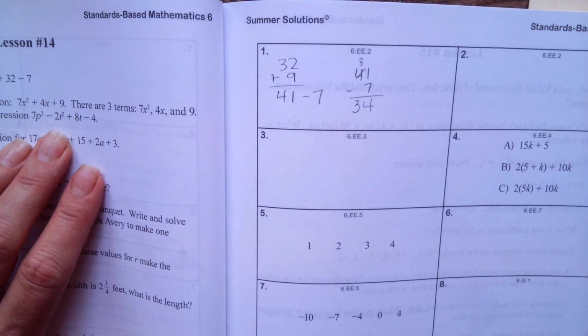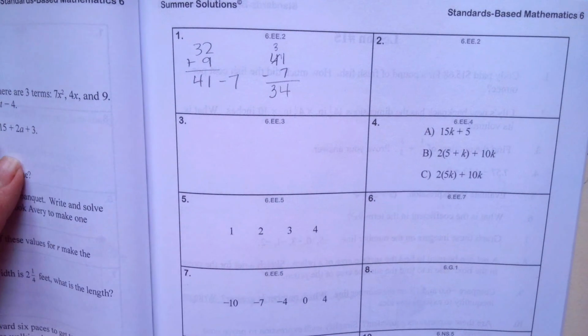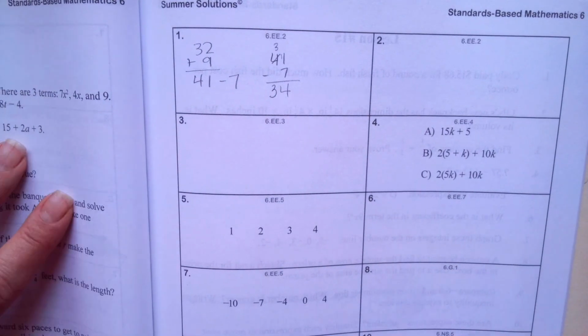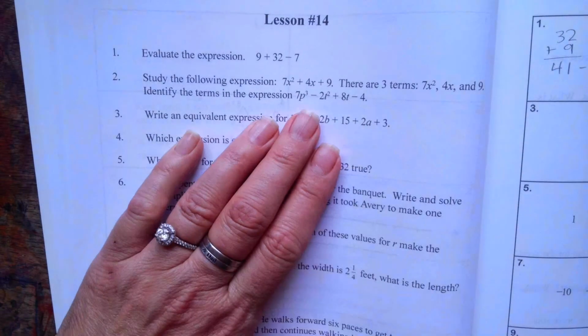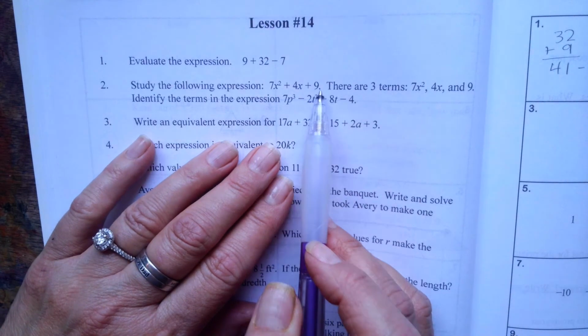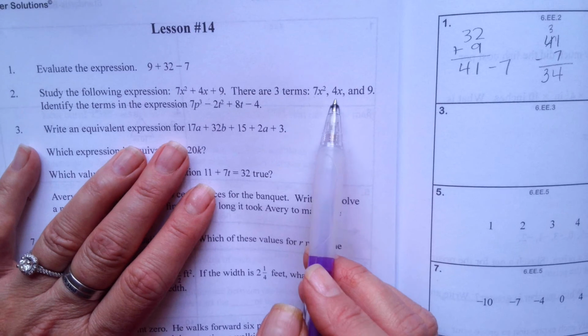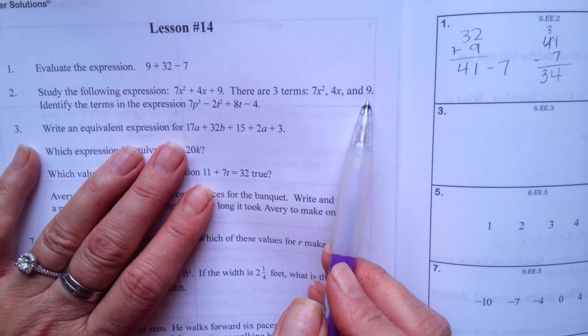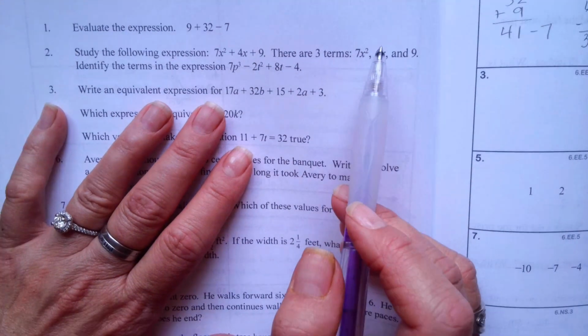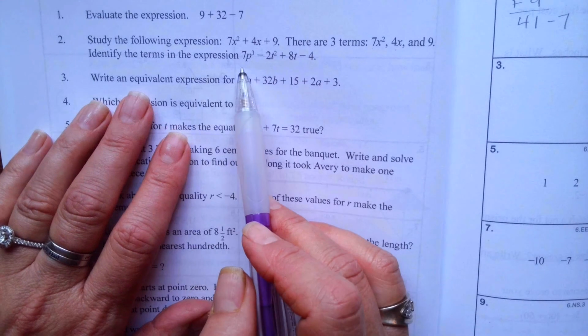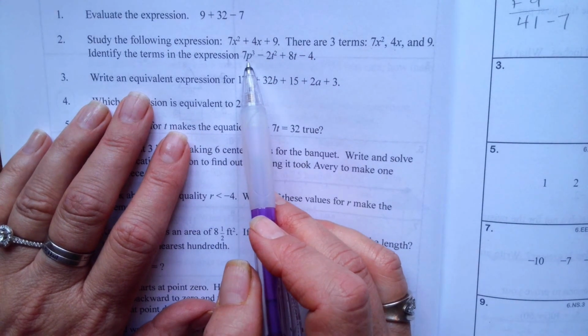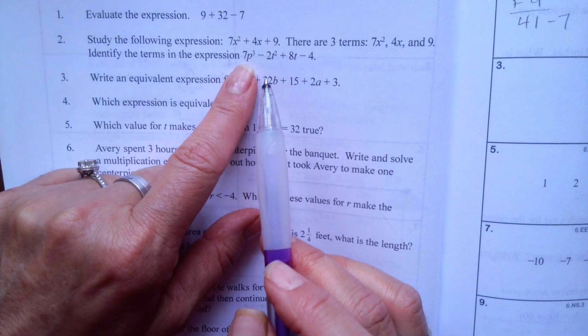Okay, I'm going to go on to number 2. So 7x squared plus 4x plus 9. There are 3 terms. 7x squared, 4x, and 9. Identify the terms in this expression. So we have 4 terms here.